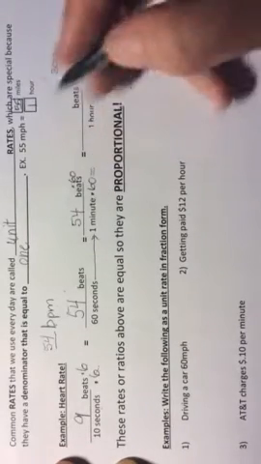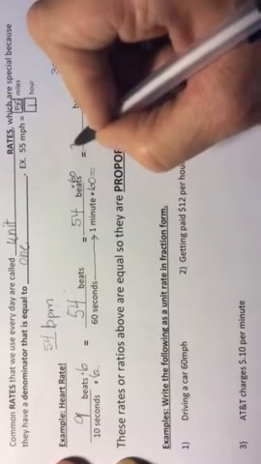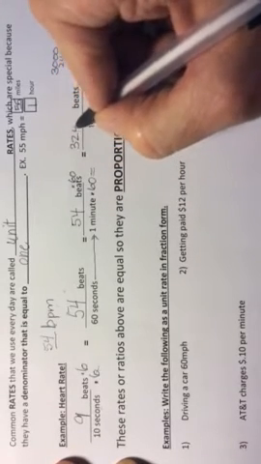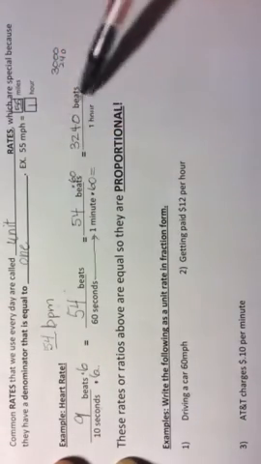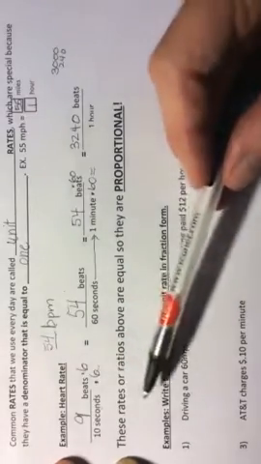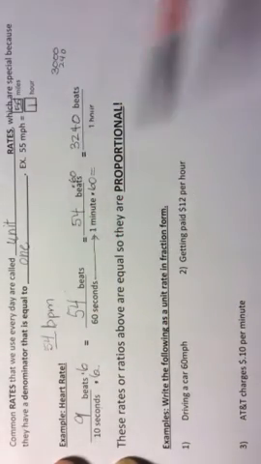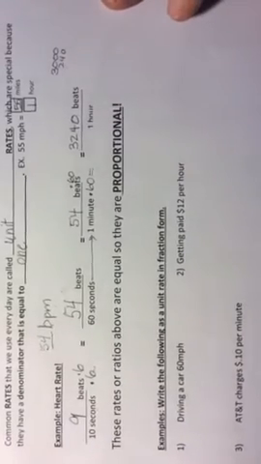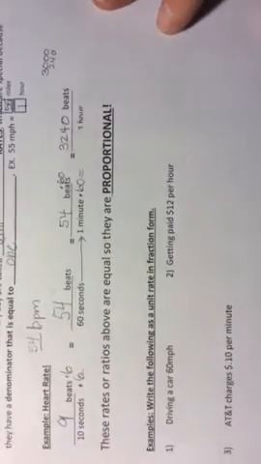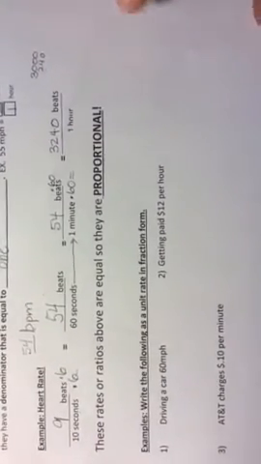And then 60 times 4 would be 240. So if we had those in our head, that's going to be 3,240 beats in 1 hour. And you would put in whatever you got there. So these rates, or ratios, are all equal, so they're said to be proportional. And we'll come back and look at proportions. They're going to play a huge role in everything we do up until your CFA on next Friday.